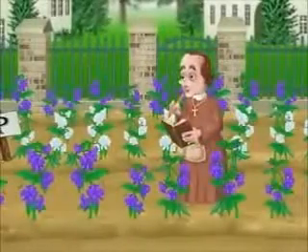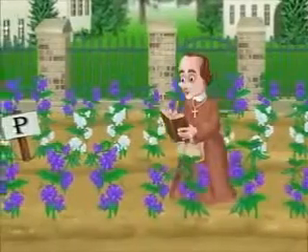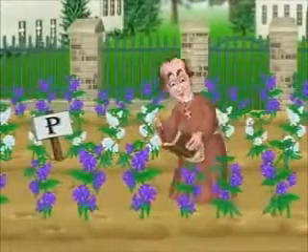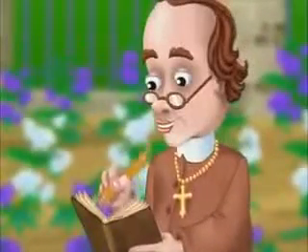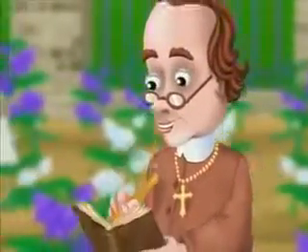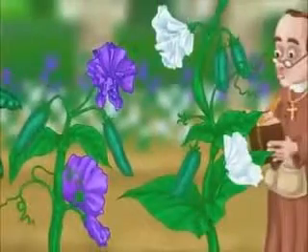Mendel searched for the ideal experimental model and found it in the common garden pea plant. It has a number of traits that come in two contrasting forms, which make them easy to spot and categorize. For instance, the pea pods are either full and smooth or shrunken and wrinkled. Stems are either short or tall.